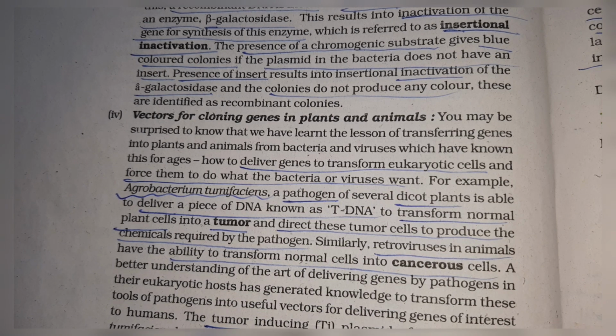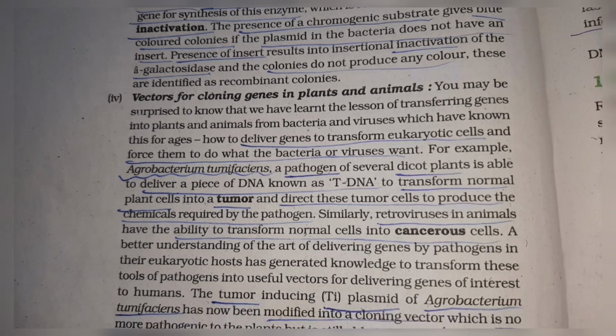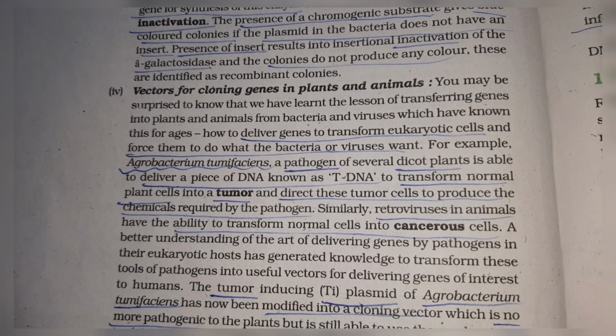And in the case of animals, we have retrovirus, which was causing normal cells to become cancerous cells. We removed the genes which caused cancer, and we introduced a desirable gene into that. So if this retrovirus infects the animals, then instead of cancer, the desirable genes which we have introduced into the retrovirus will be transferred into the animals. This way, we have figured it out.